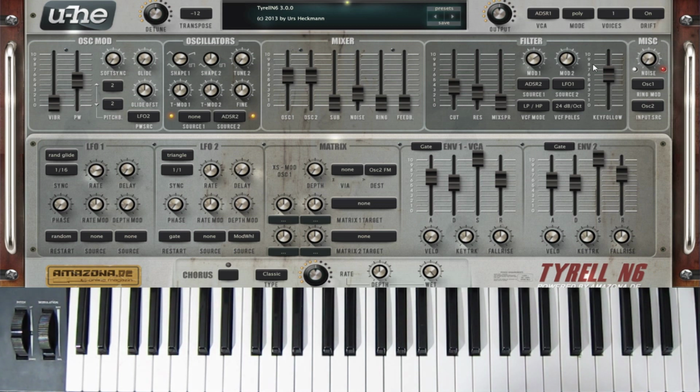And again on Tyrell we can add in unison. We do that by the voices over here, and with the detune knob here. Polyphony in Tyrell is hard set at 8 notes, so once we've added 2 extra voices and we start playing chords, we're going to start to lose notes. They're going to get stolen away as new ones come in, so that's worth bearing in mind.